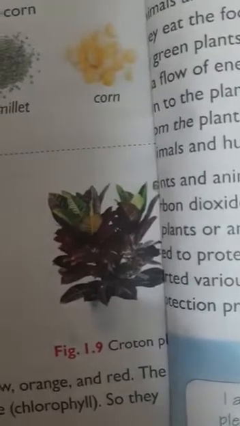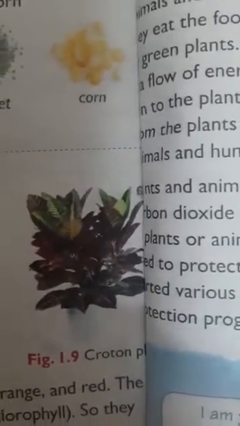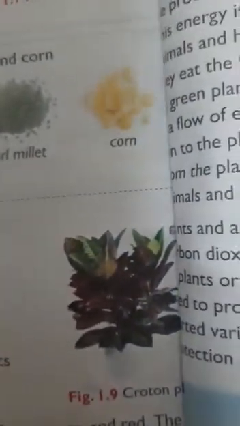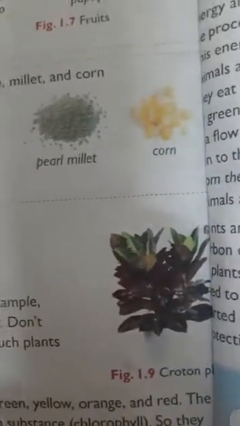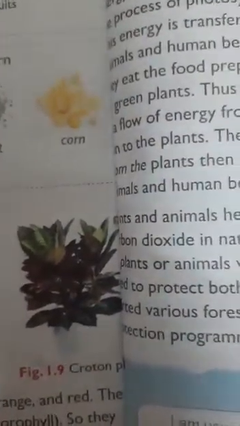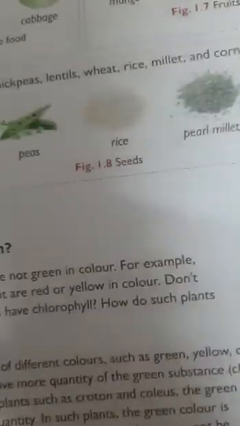As we have studied in the previous chapter, in the previous classes, the plants whose leaves have chlorophyll are green in color. So, what do you think? These plants which are not green, don't they have chlorophyll in them? So, let's see. If so, then how do such plants make their food?